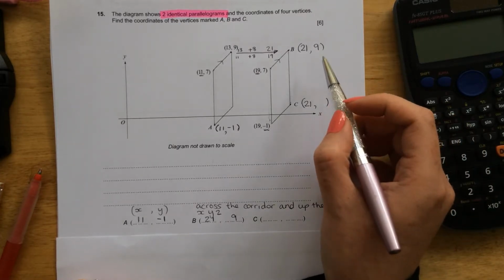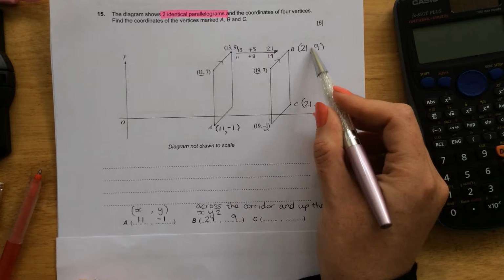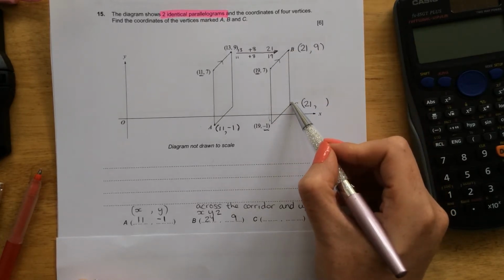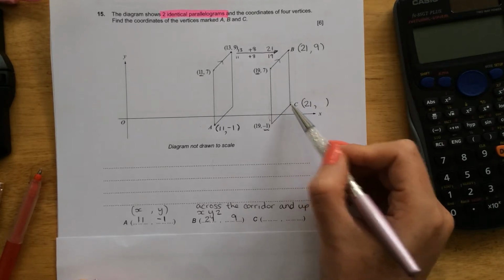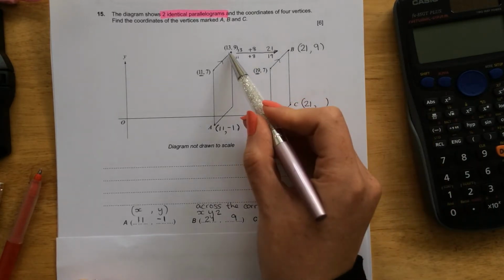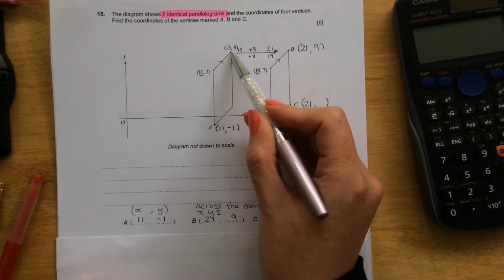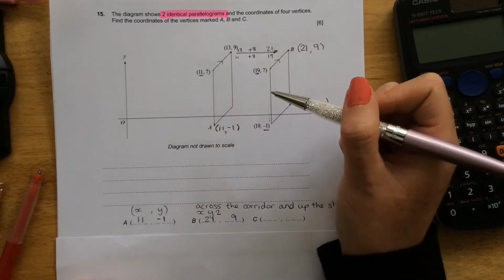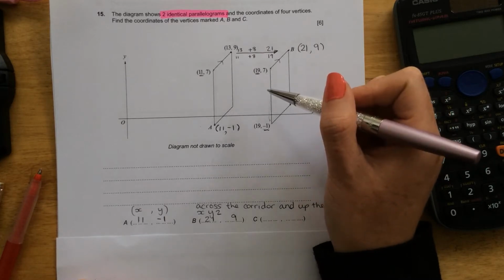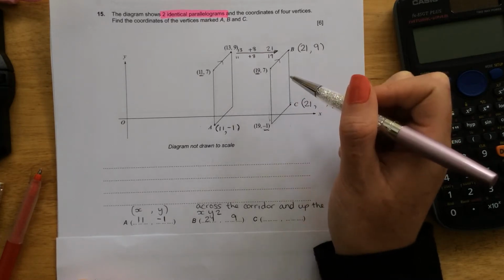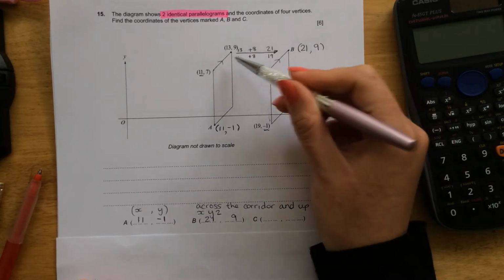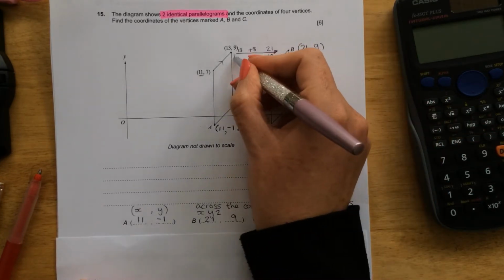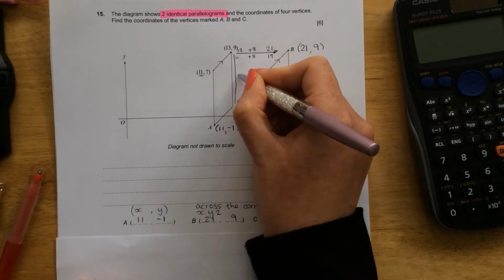We now need to work out our y-axis. As you can see, it has moved down from this point here, and we need to think how far down it has moved. So this coordinate is going to help us with this. We need to find out how long this side is to figure out how far it's gone down.